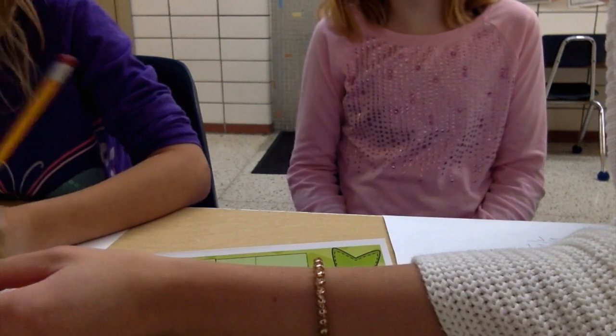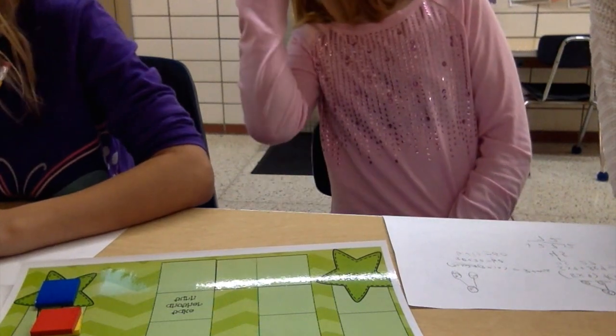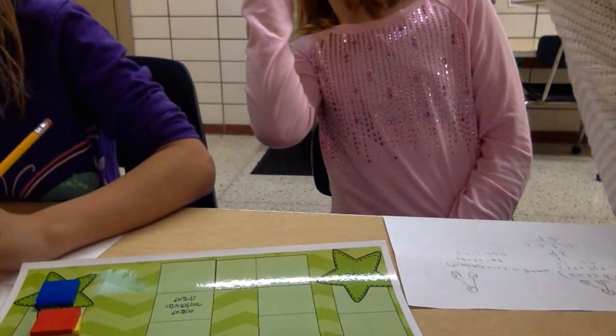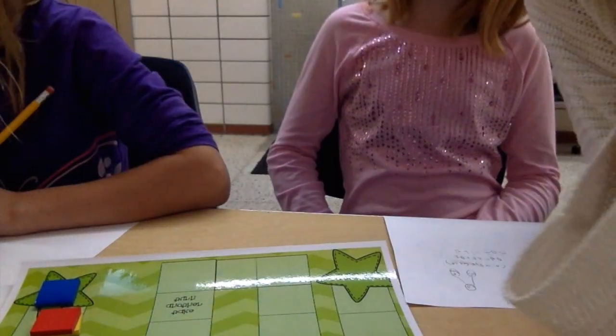So you wrote 5 fours and 5 fours. Perfect. So how should we write that in a multiplication equation that looks like this? What's the first equation that you should write? 5 fours. We have 5 fours. How should you write that? That looks like this.